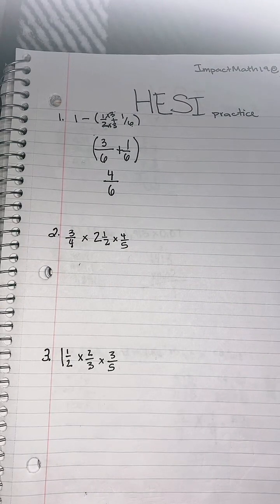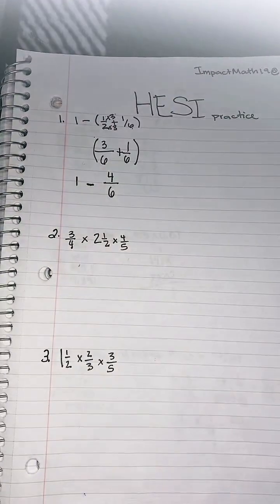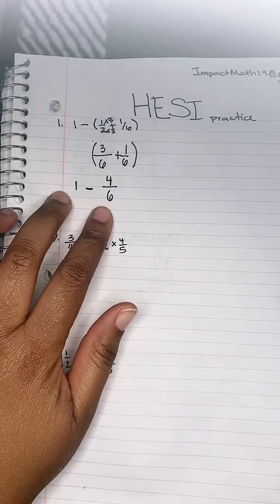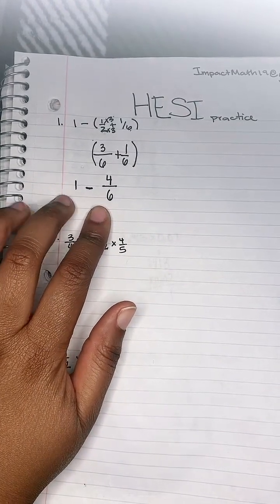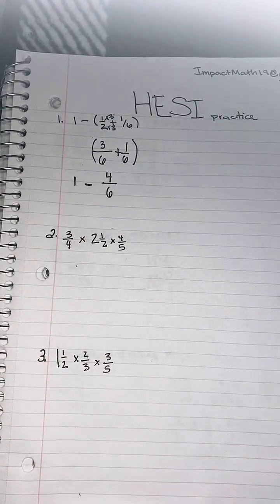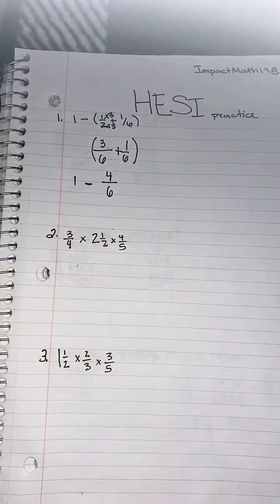Good, good. Great question. So now I'm going to drop down this minus, and I'm going to drop down this 1. Okay, so this right here gives a lot of people a headache because it's like, okay, what do I do with this, right? It's 1 minus 4 over 6. What am I doing with this? Turn the fraction into a whole number. So the whole number, how can I make this whole number a fraction?